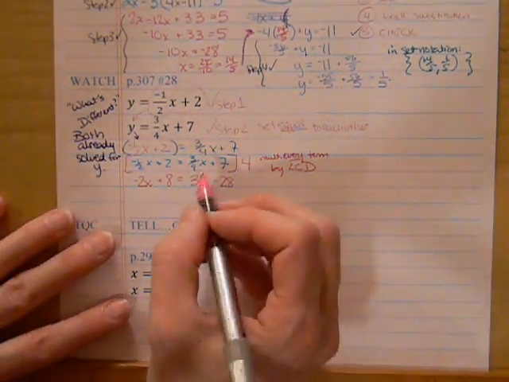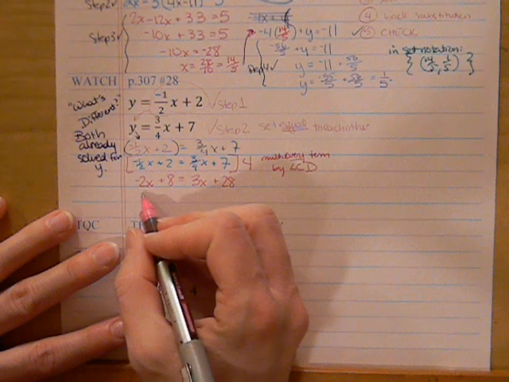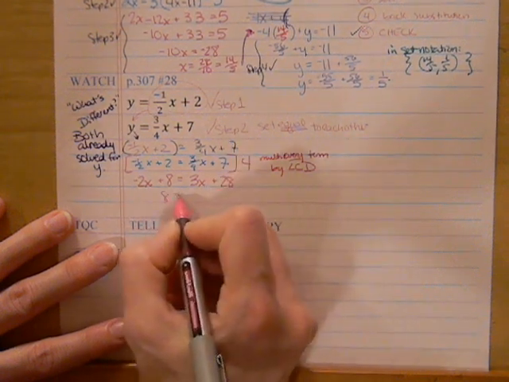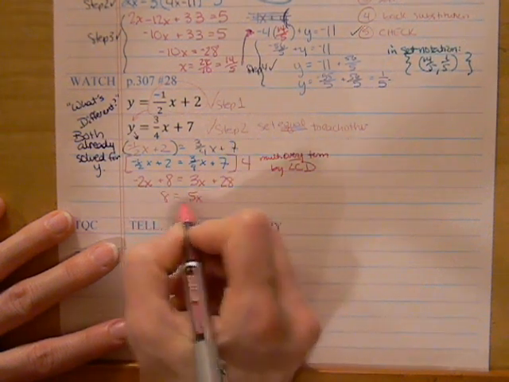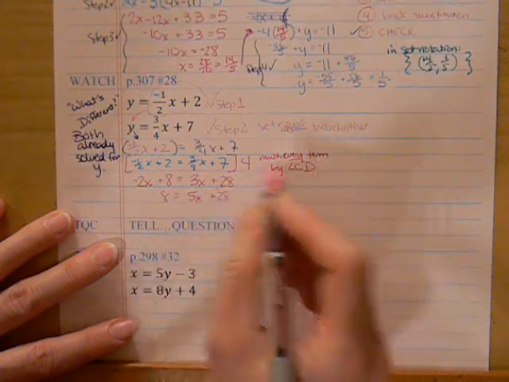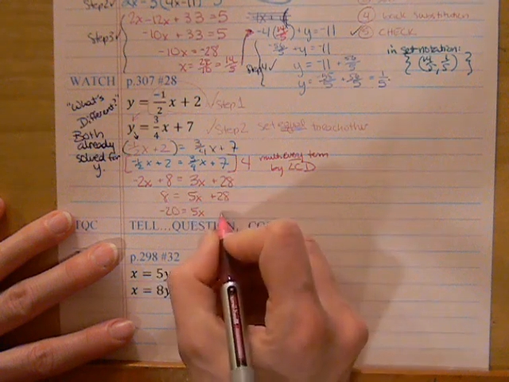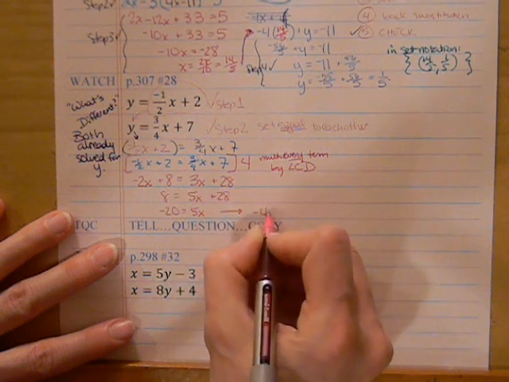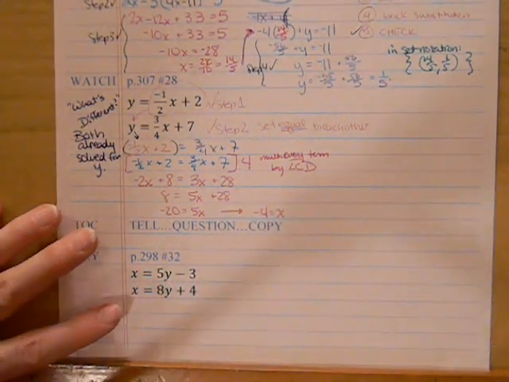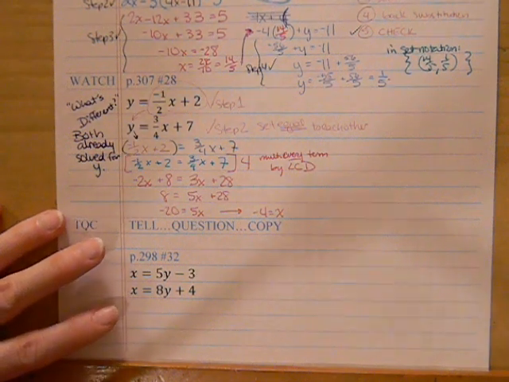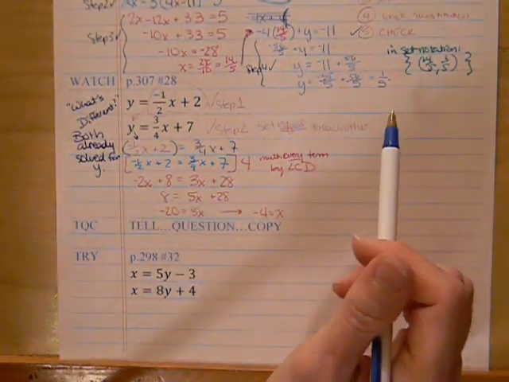From there, solve like you normally would. We'll add 2x to both sides and I get 8 equals 5x plus 28. Subtract 28 from both sides. I get -20 is equal to 5x. Divide both sides by 5 and I get -4 is equal to x. We've got our one value for x.